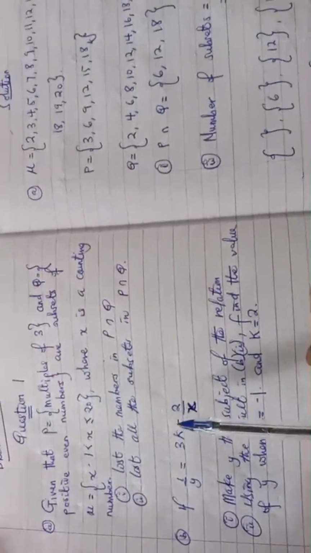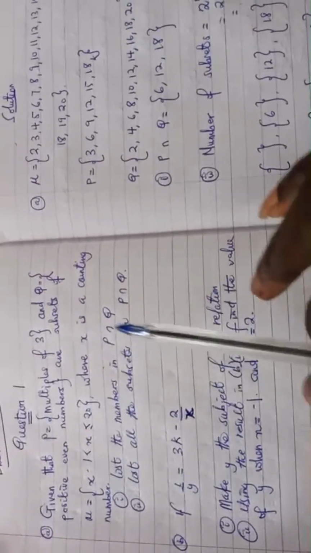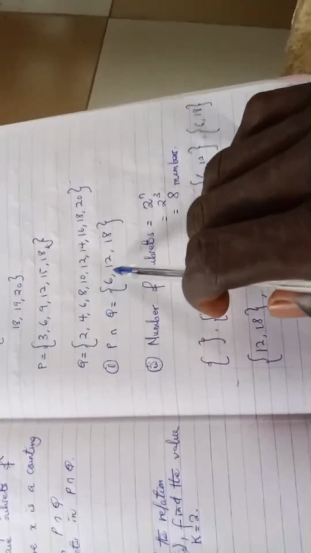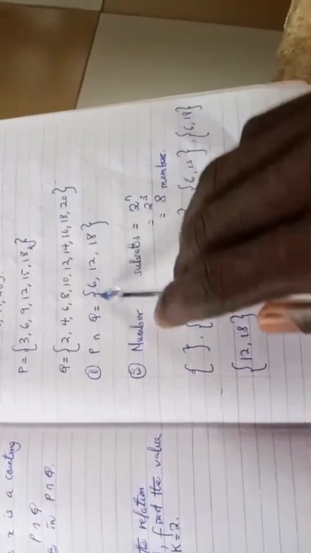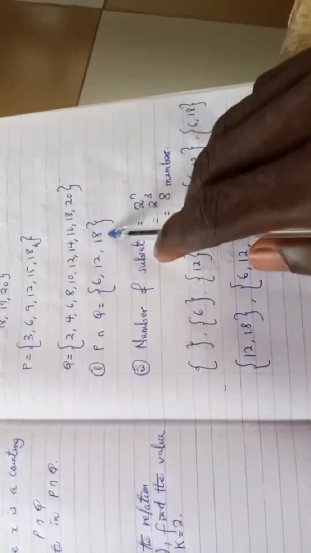Then A II is saying list all the subsets in P intersection Q. Now here we have been asked to list the subsets, and first of all we have to know what a subset is. A subset we can simply define as a set that can be derived from the main set. So for this P intersection Q, we want to know the number of sets that we can derive from this given set. So we have 6, 12, and 18.